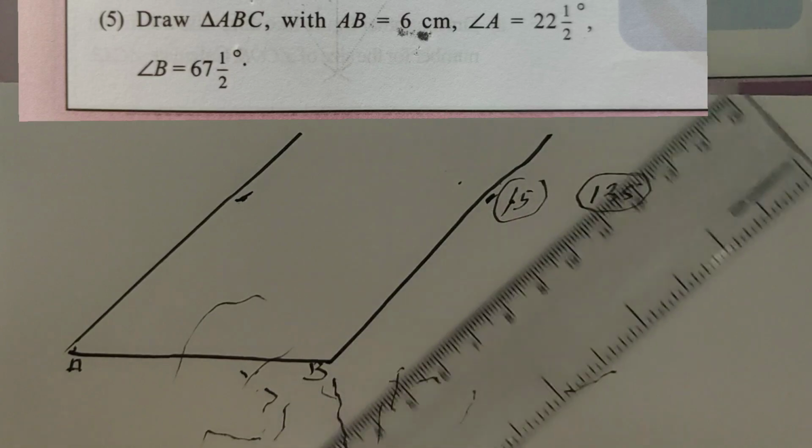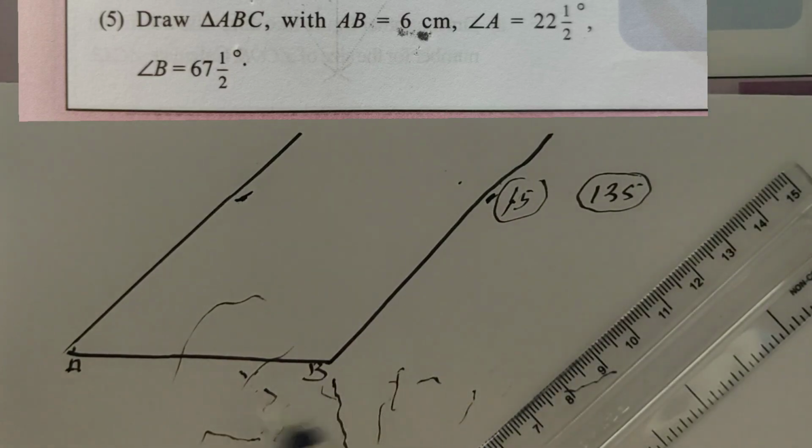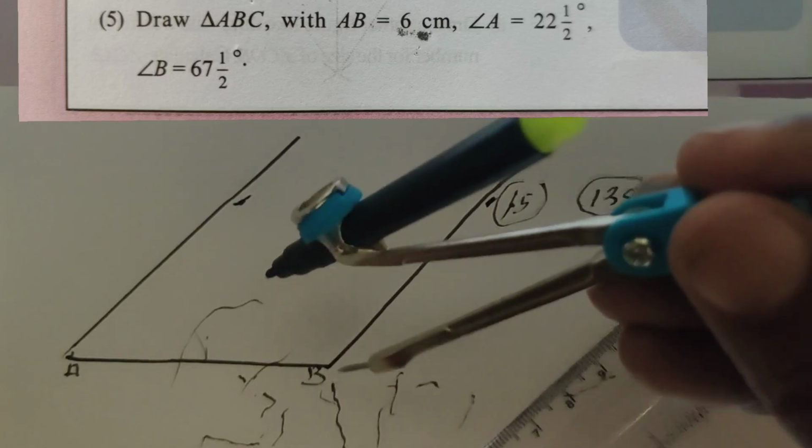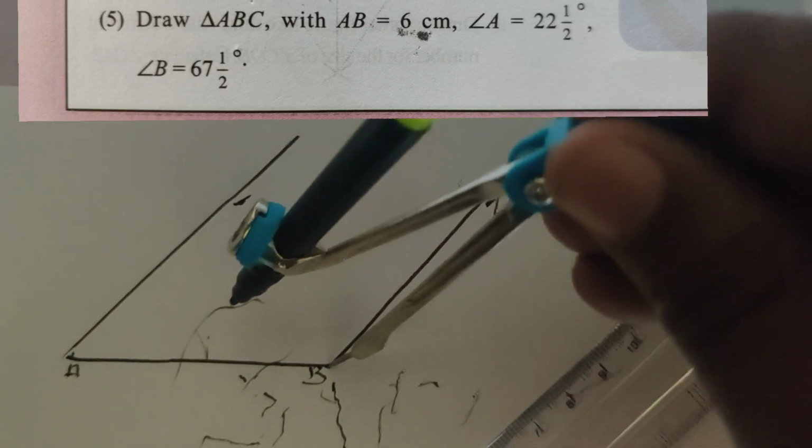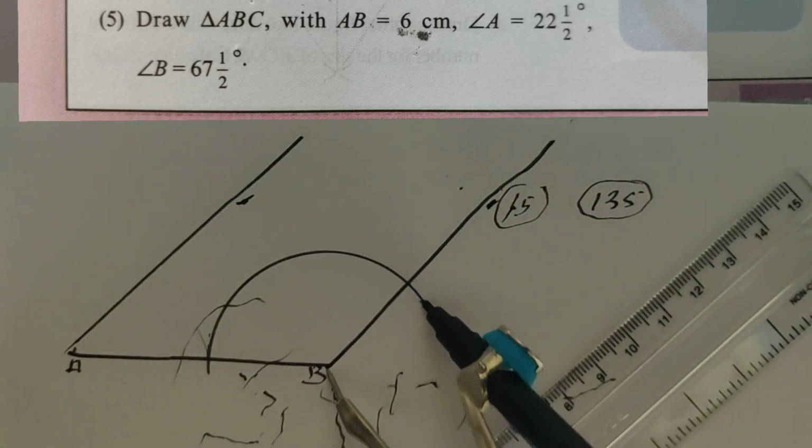Now we get 45 degrees and 135 degrees, and the next aim is what? We want to divide each into half. How do we divide an angle using a compass? First of all, we construct an arc here.